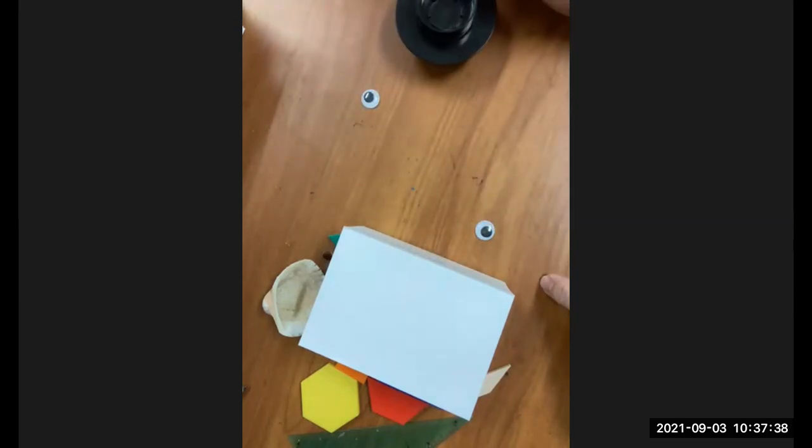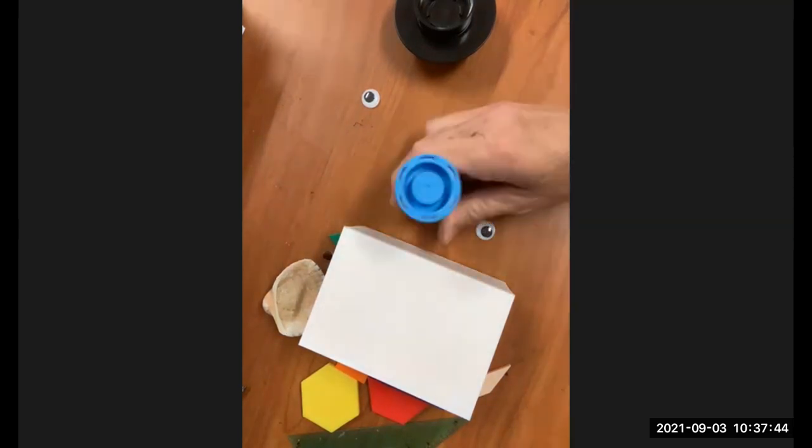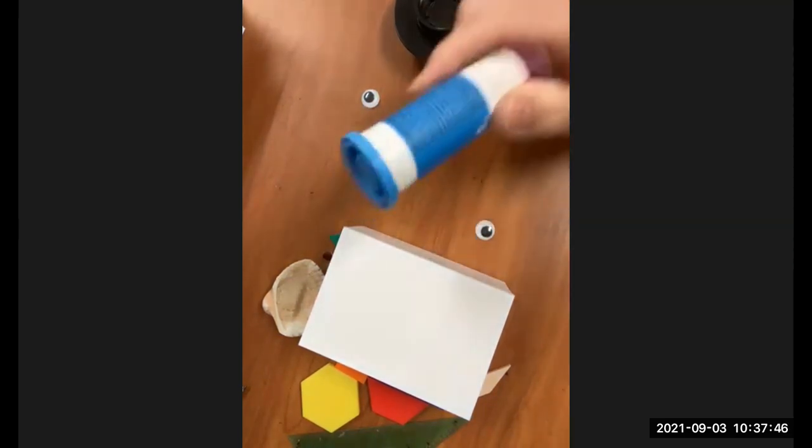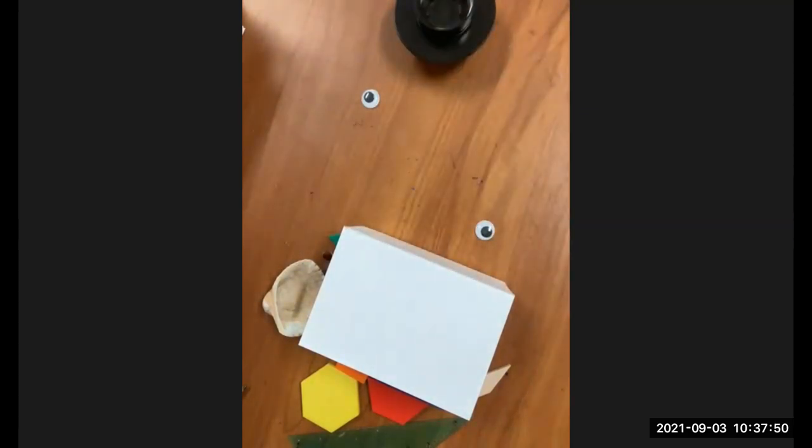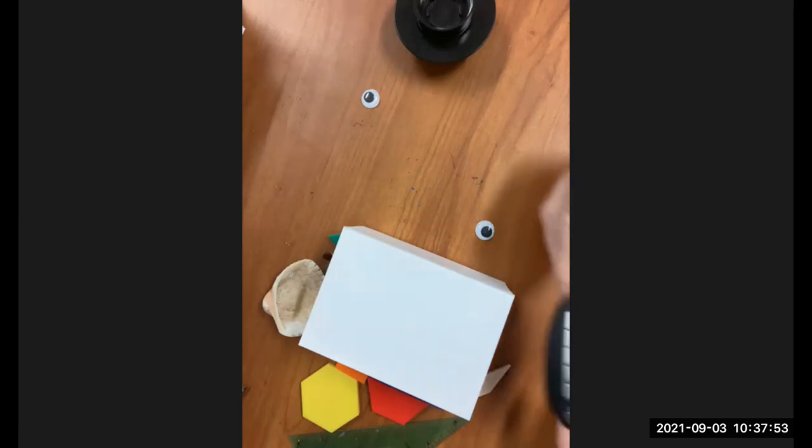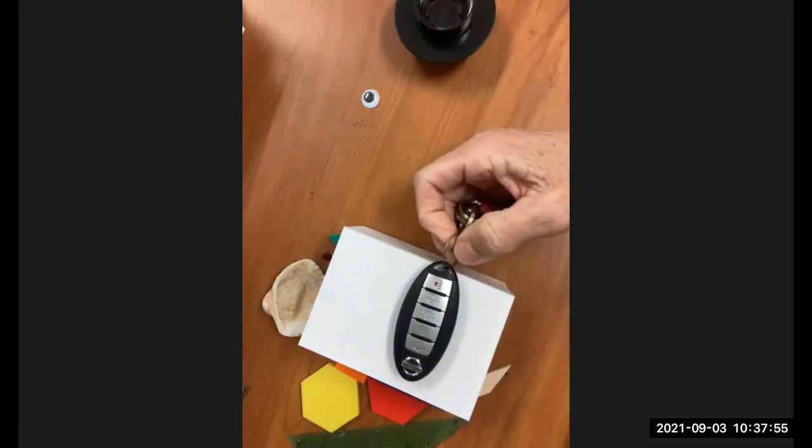So have some fun with this. I got tons of stuff. I could go around and around and around. The top of my drink tablets here that I use, those are circles as well. So lots of, oh, here, my key fob, that's an oval.